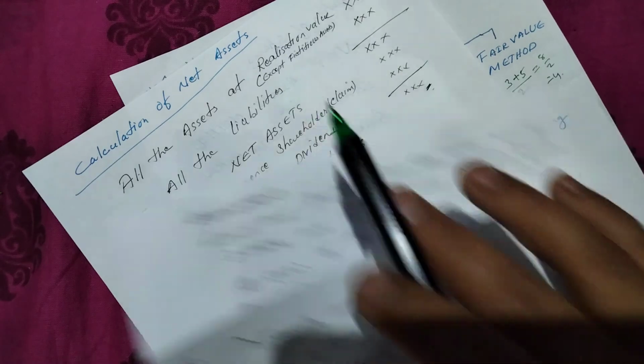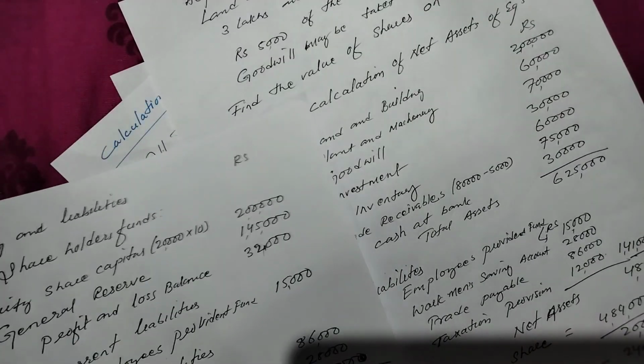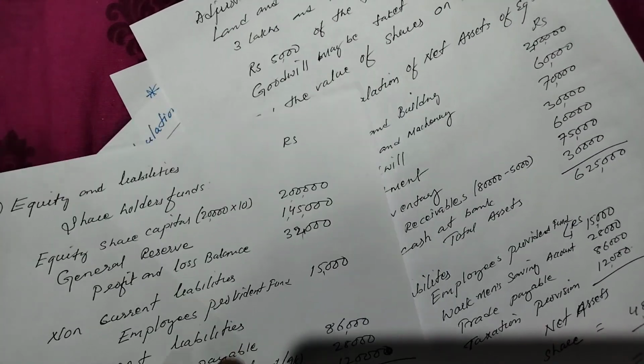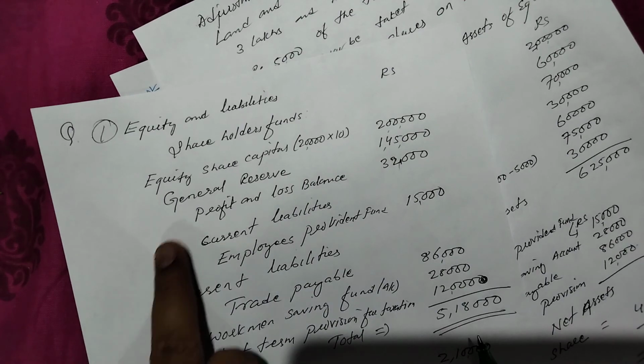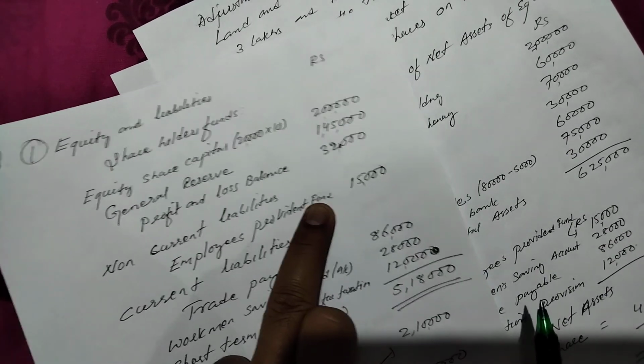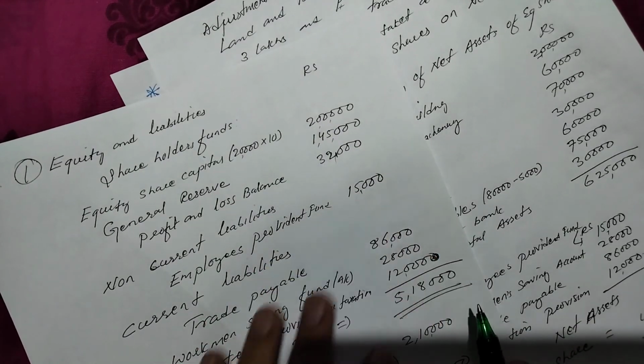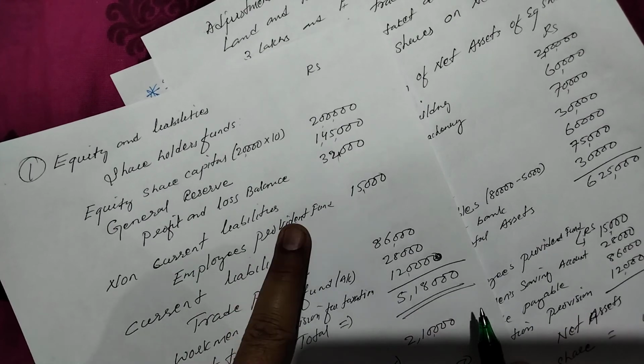All the liabilities. Let us deduct liabilities from here. What are the liabilities? We have non-current liabilities. Employee provident fund, this is a liability. This is the provident fund for employees, so the company has to pay, so this is a liability.